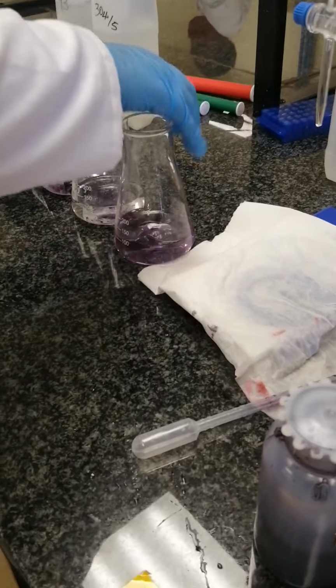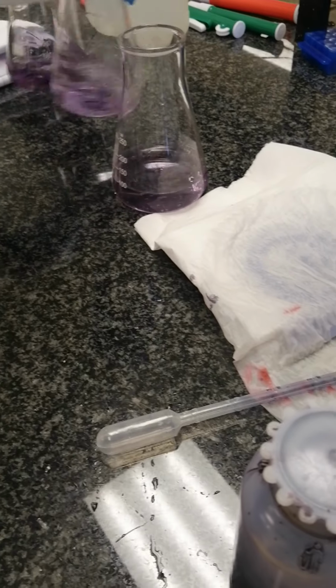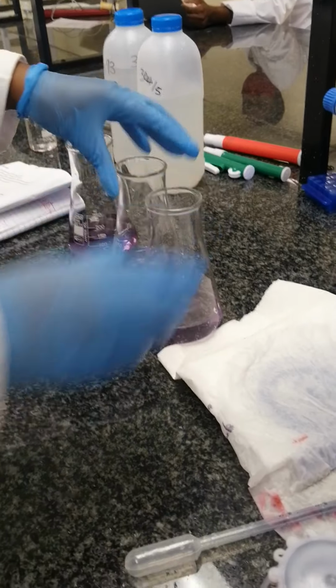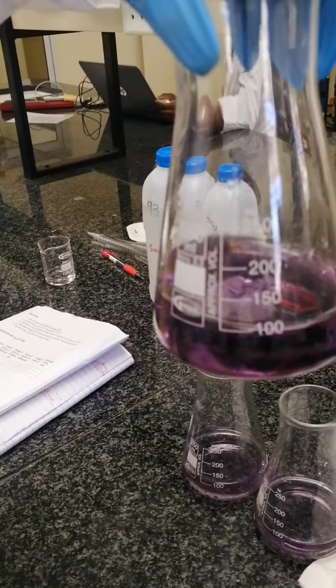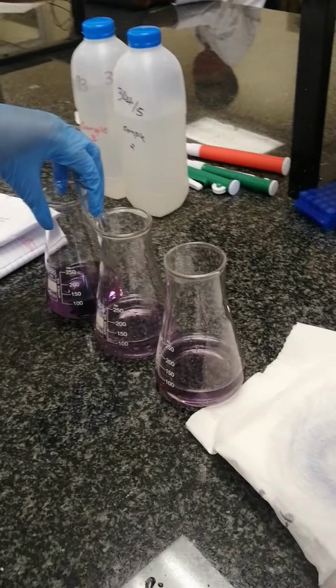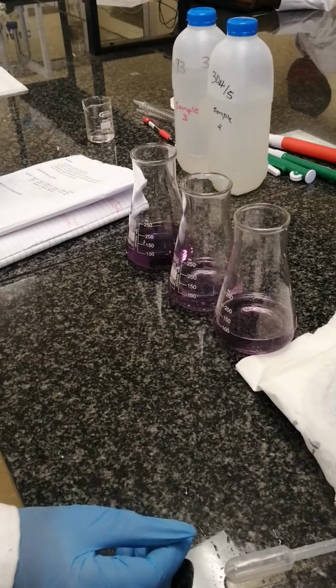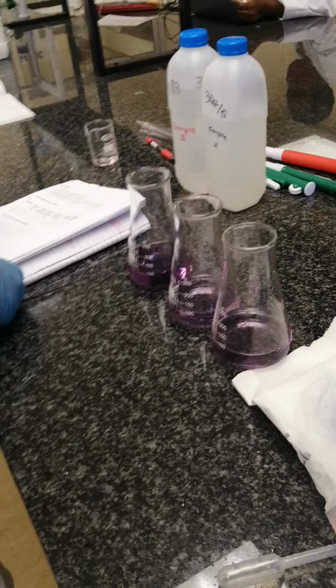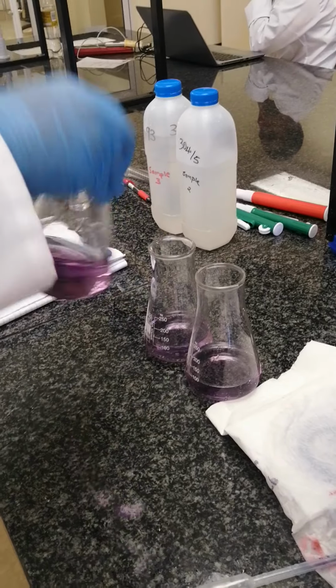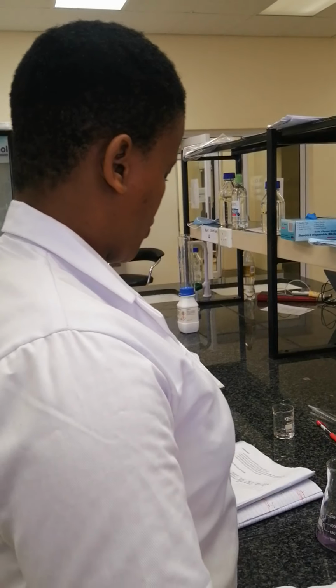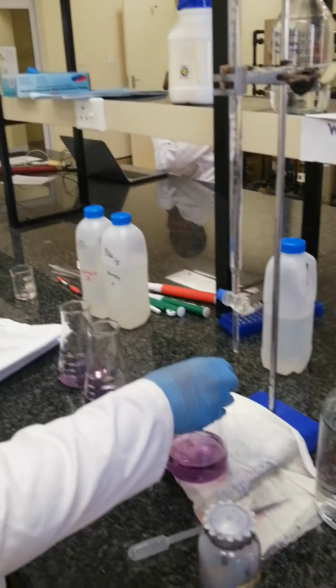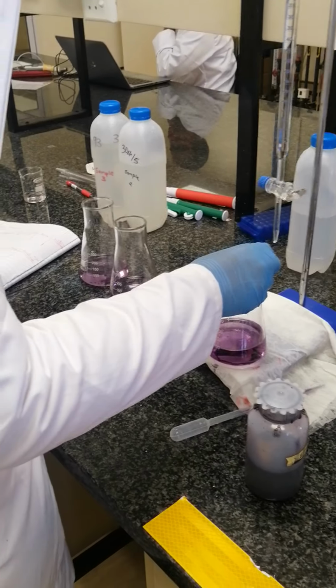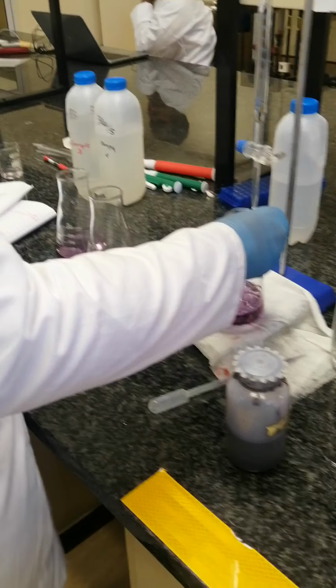So I'm trying to see. Okay, fine, it's fine. I don't know if you can see the color clearly, but here it is, the color of our water sample. So we have to titrate our water sample so that this color changes from wine red to blue, until the water sample turns blue.